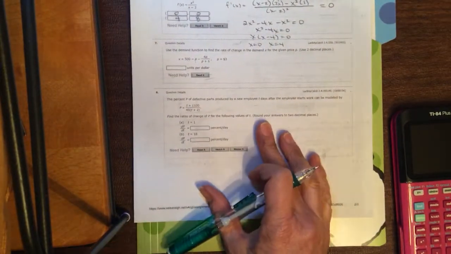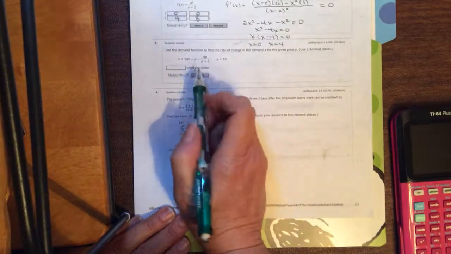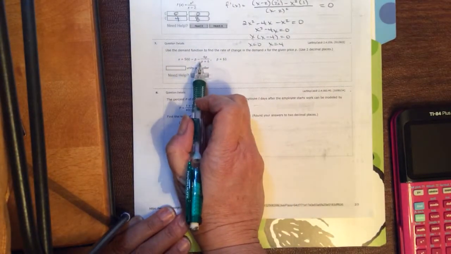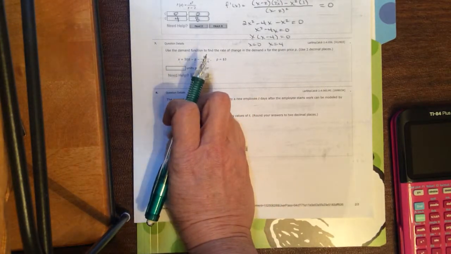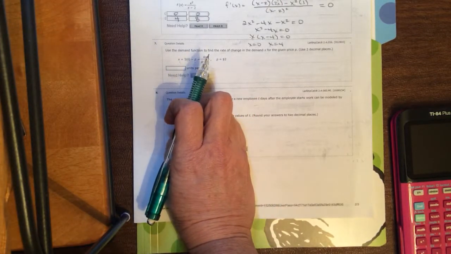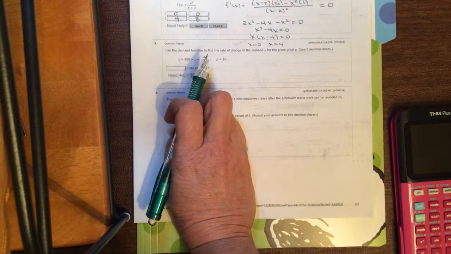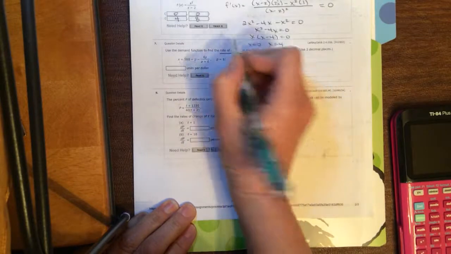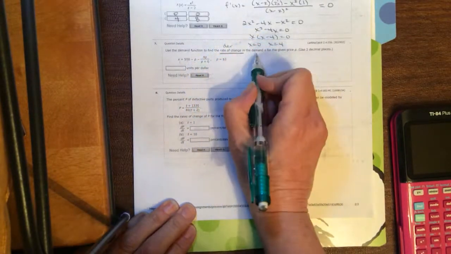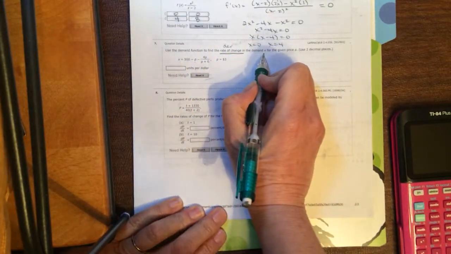Number 7, I have a function that looks a little different. Usually we have the x's on the right, but this time the x is on the left. And the x is measuring demand, and I want the rate of change in demand. So rate of change means derivative, and I want the derivative of x.